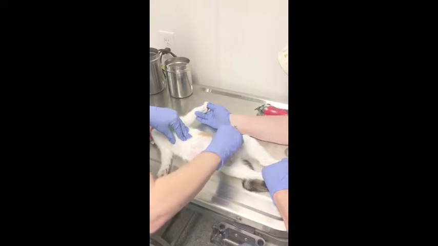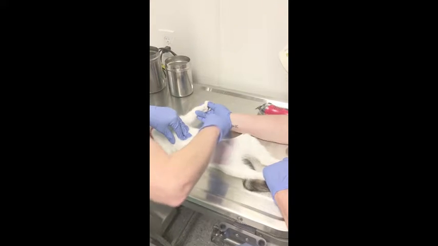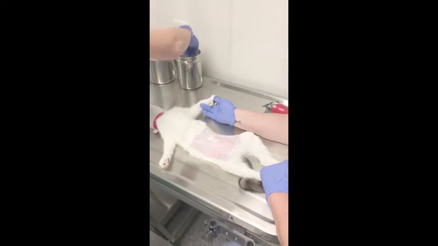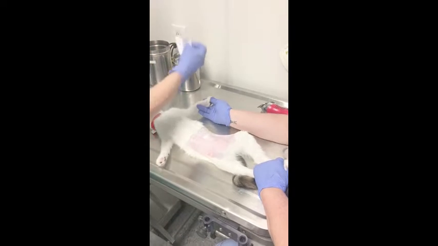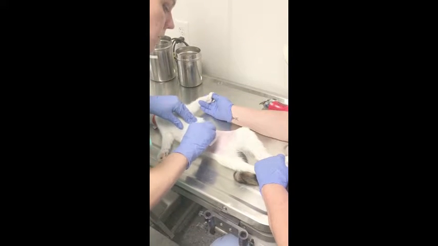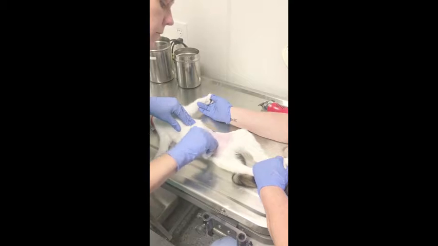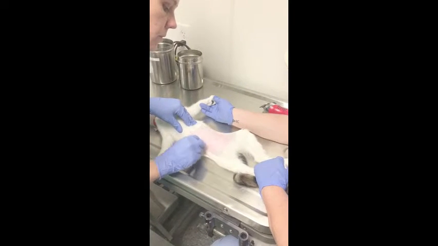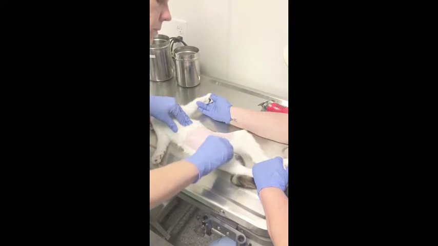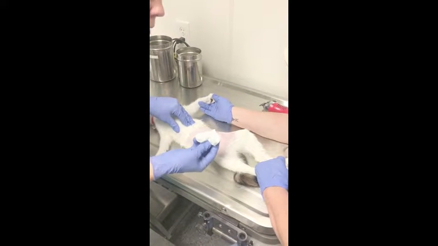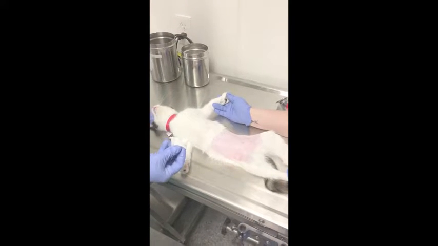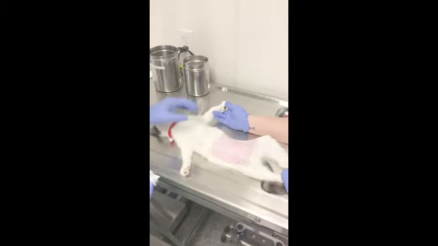Moving away from my incision. Alcohol. There's nothing but scrub on there, so I know that my pre-surgical scrub is complete.